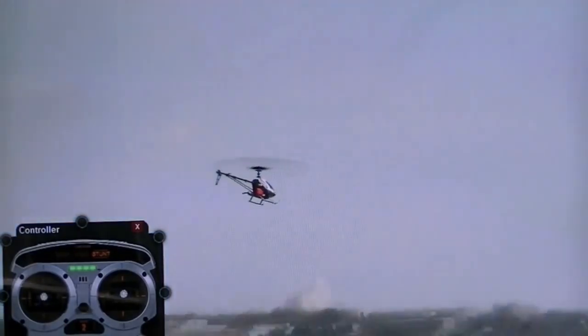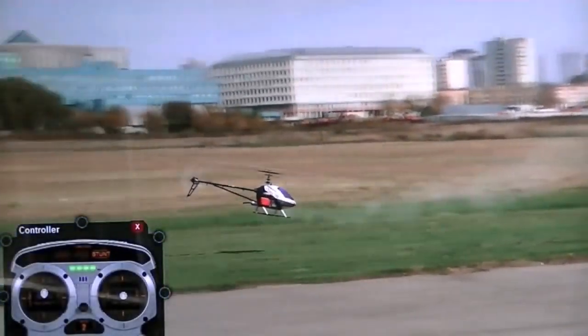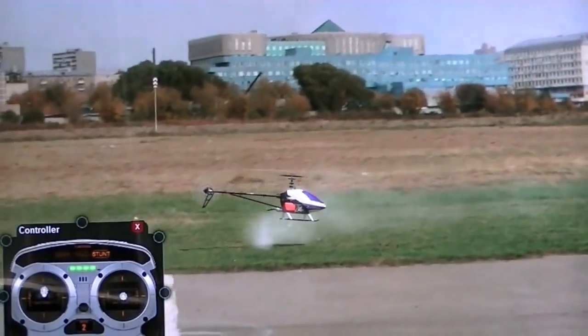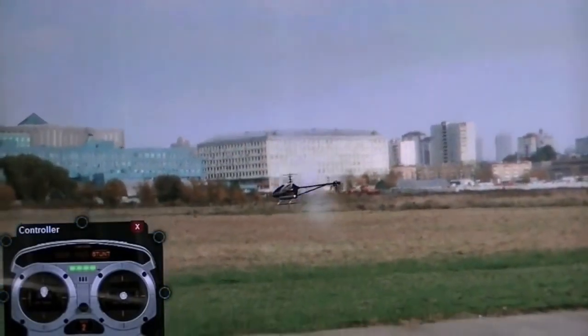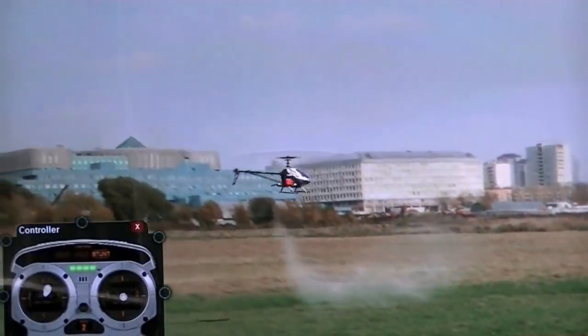Get used to just bringing it up, letting it slowly float down and bringing it back and using that momentum on your collective. Now that's going to be done with your collective, guys. Do take into consideration, when we go up, we have to come down. Now that we're coming down, we have to go up to stop us. So practice that as well.